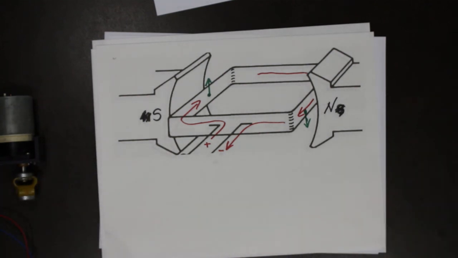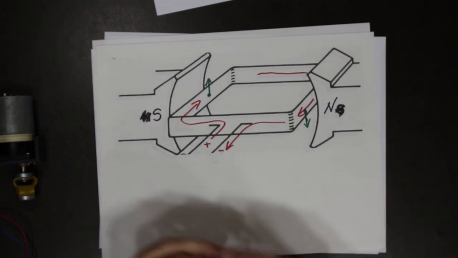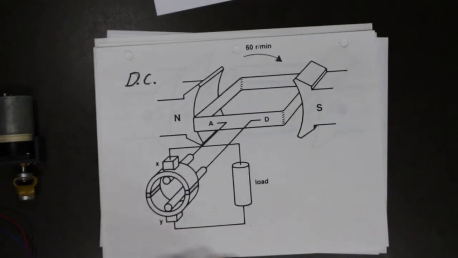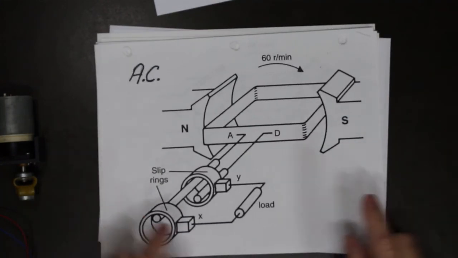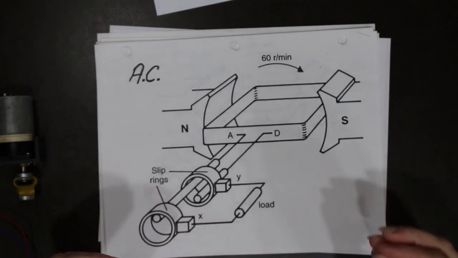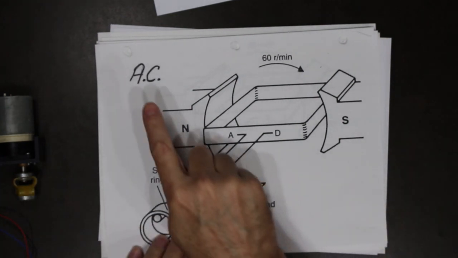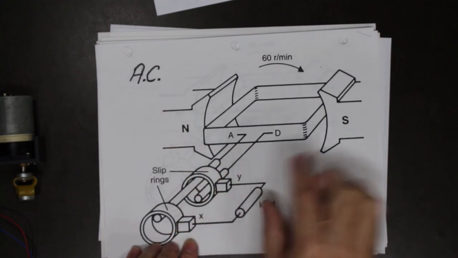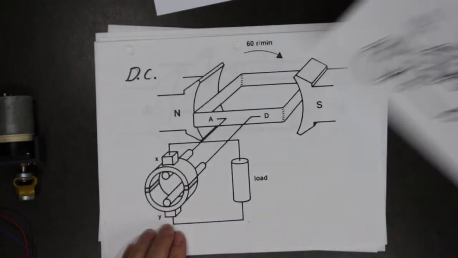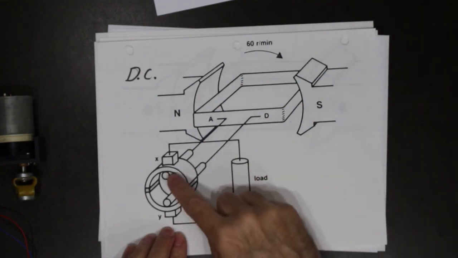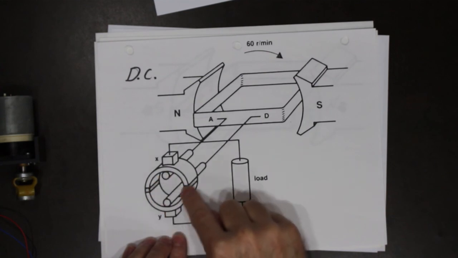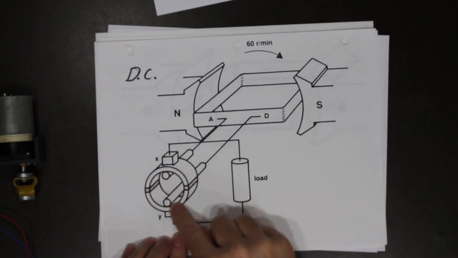The differences between AC and DC: at the basic form, inside, they are the same machine. How the electricity gets in, with an AC, it's with brushes and slip rings. DC, it's brushes and a commutator. And again, the job of the commutator is to swap the polarity upon rotation.